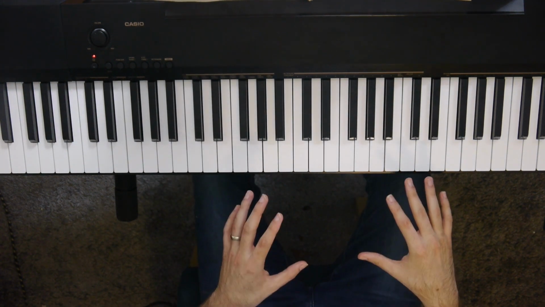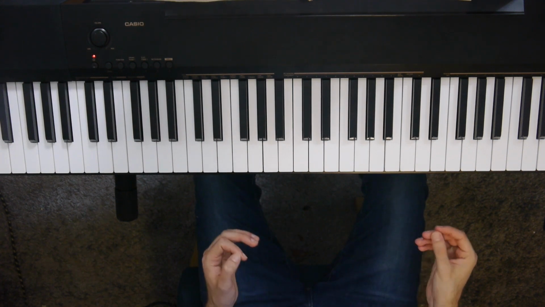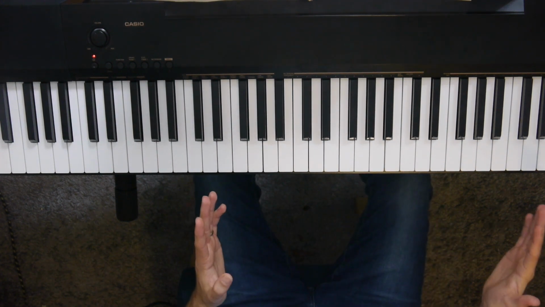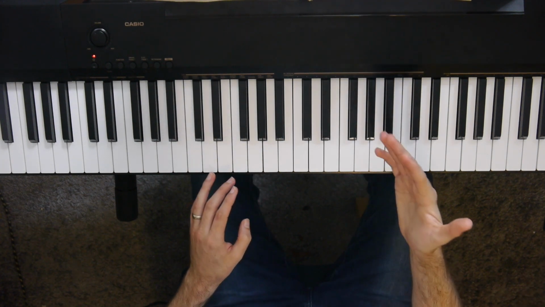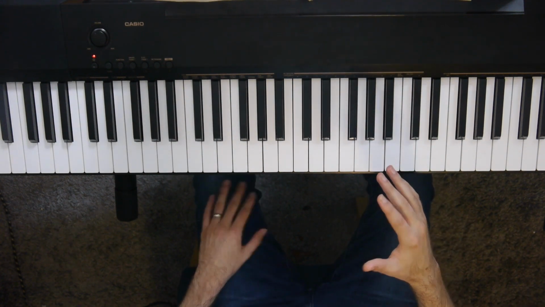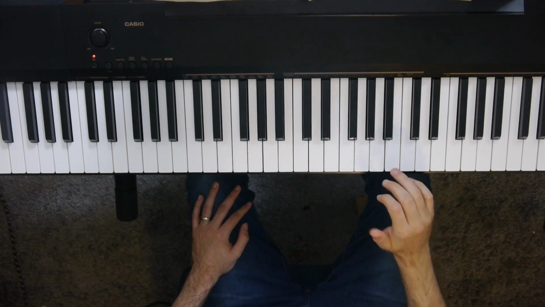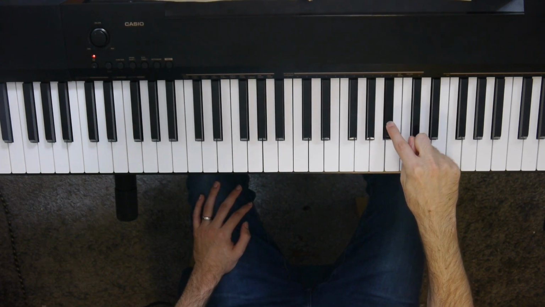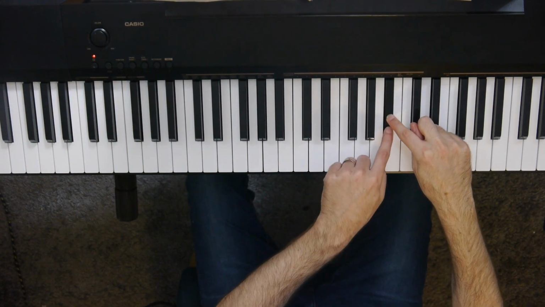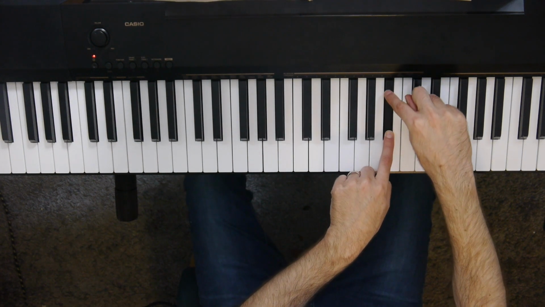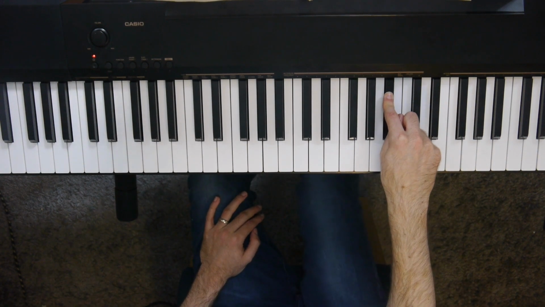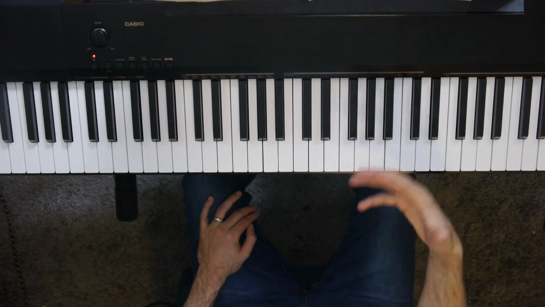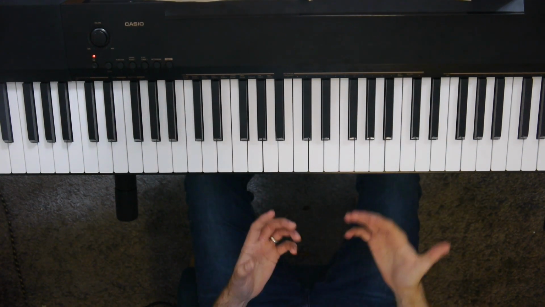Alright, another thing to talk about with our scales is we always want to keep our alphabet intact. I always want A, B, C, D, E, F, G. So here's why I say that. That seems kind of obvious, but let's look at this note right here. Now this could either be A sharp, A going up, or it could be B flat, B going down. Well, what decides whether that's A sharp or B flat is the scale that we're using.